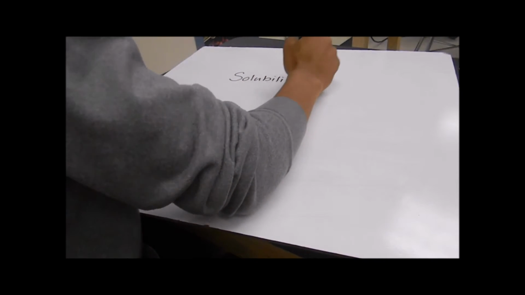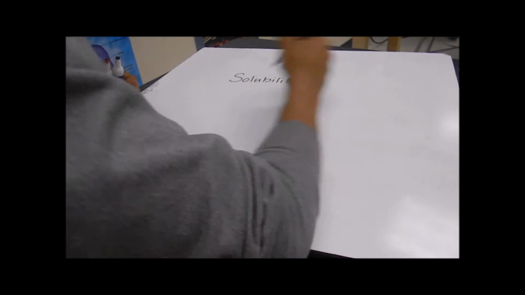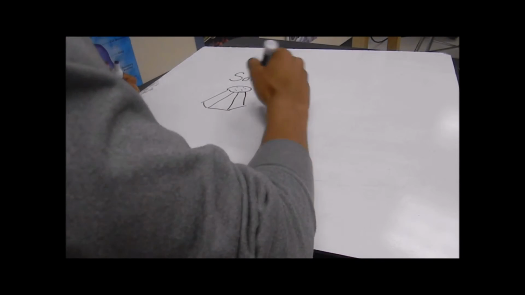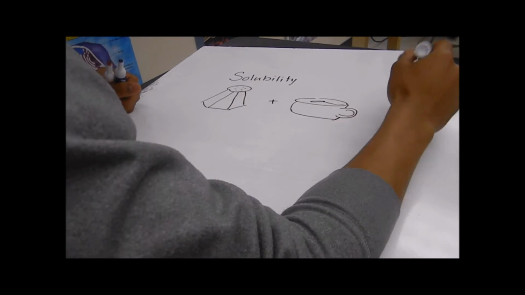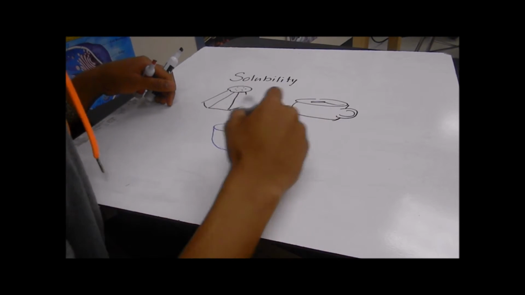As far as solubility, solubility is a chemical property referring to the ability for a given substance, the solute, to dissolve in a solvent. It is measured in terms of the maximum amount of solute dissolved in a solvent at equilibrium. The result from that is called a saturated solution.